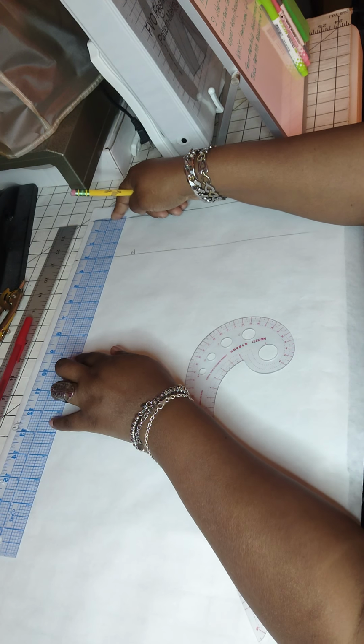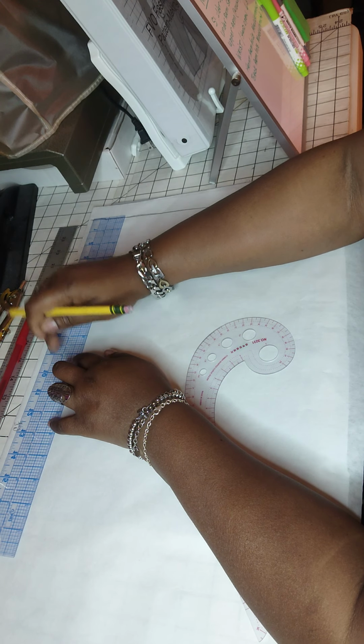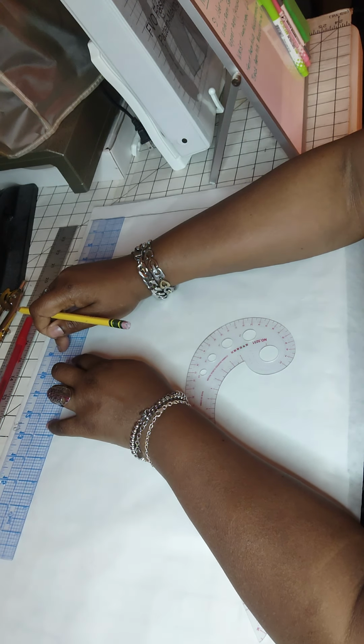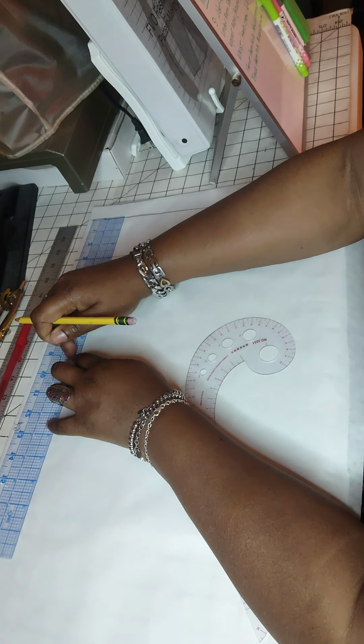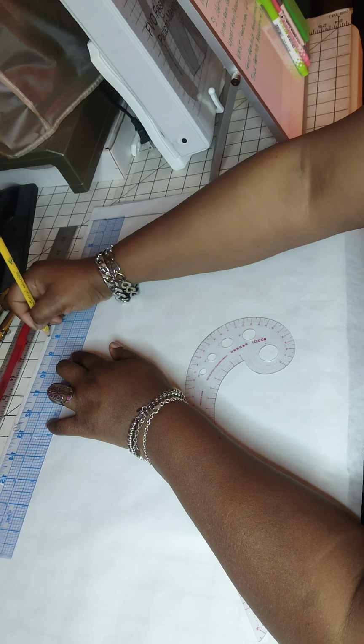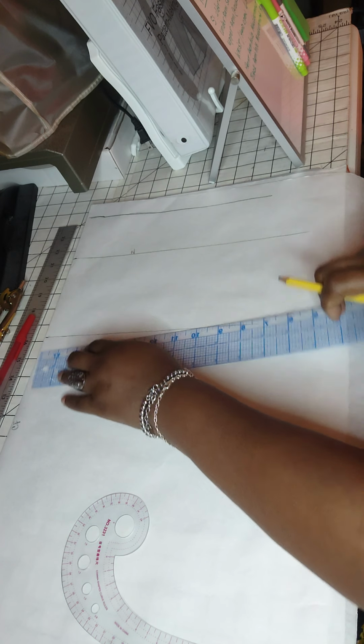The next thing I'm going to measure is where my chest would be, which would be half of my armhole measurement. In this case, it would be 16. Half of my armhole measurement is going to be 8. So here, this would be my chest line. Square line straight across. Okay.